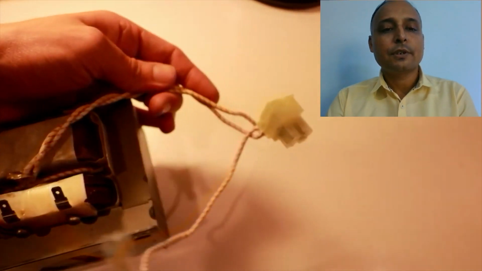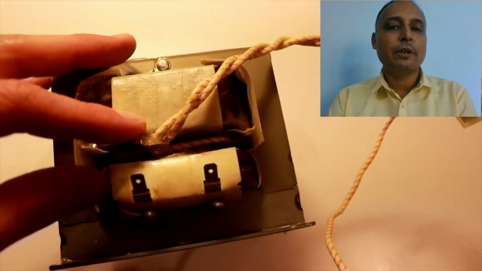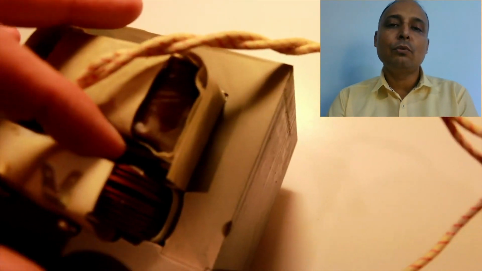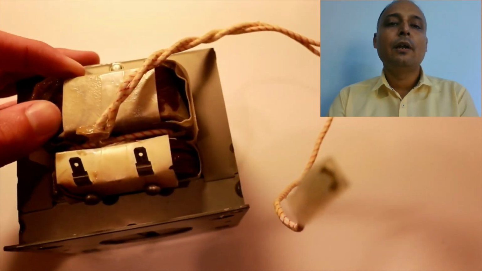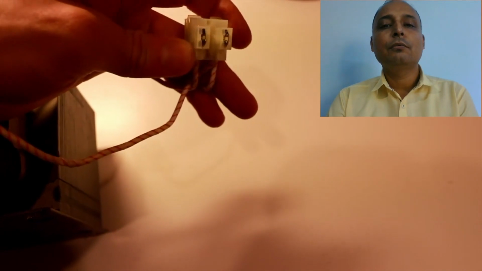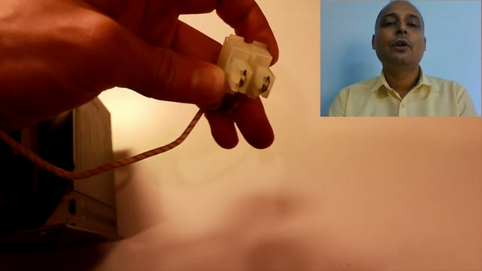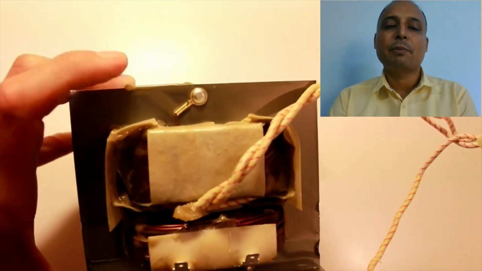So this transformer, once the winding is done, needs to be checked whether it is providing power supply properly or not. That we can do carefully by using insulated rods like this, a glass rod type of thing, and then we can see, when we try to make the connection of the primary side connection onto the body of the transformer, whether there is sparking.